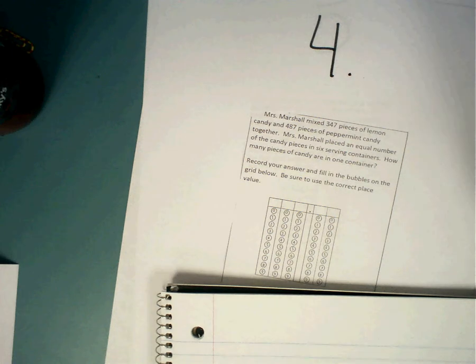All right, let's look at number 4. Mrs. Marshall mixed 347 pieces of lemon candy and 487 pieces of peppermint candy together. Mrs. Marshall placed an equal number of the candy pieces in 6 serving containers. How many pieces of candy are in 1 container? Remember, if they say that there's an equal number in all of them and they're asking you to find how many are in 1, you're going to be dividing. Okay? But before I can divide, I need to find out how much candy I have altogether, right?